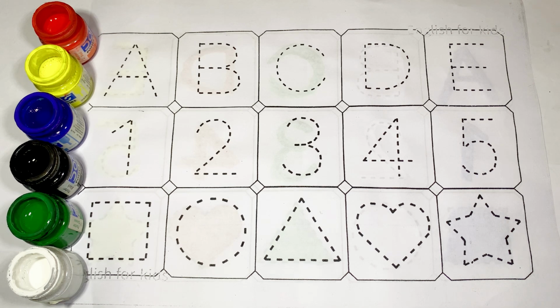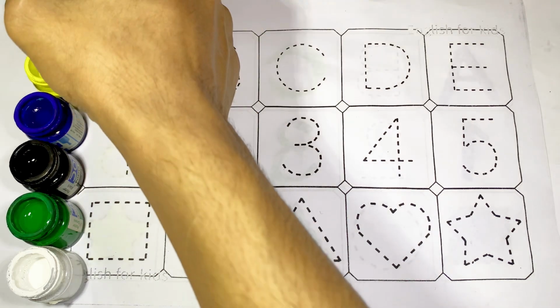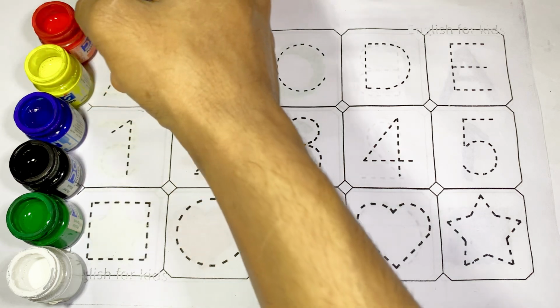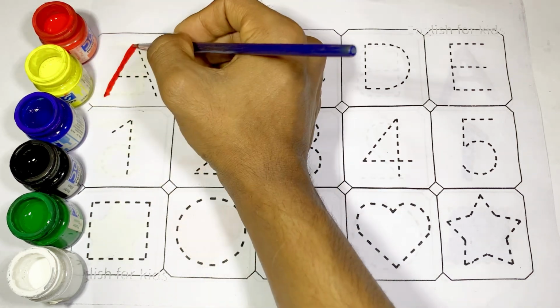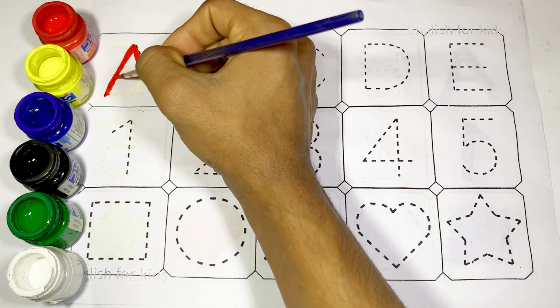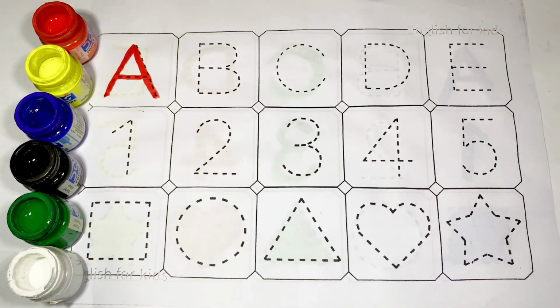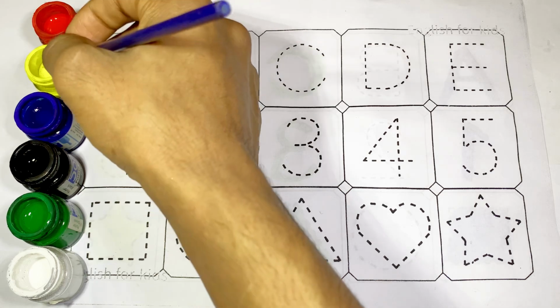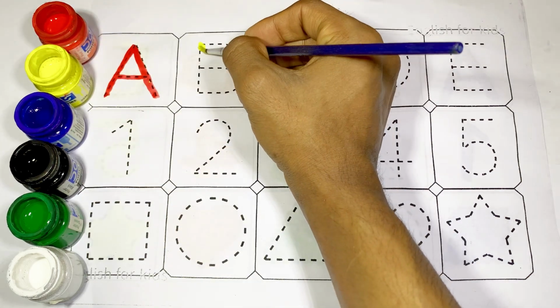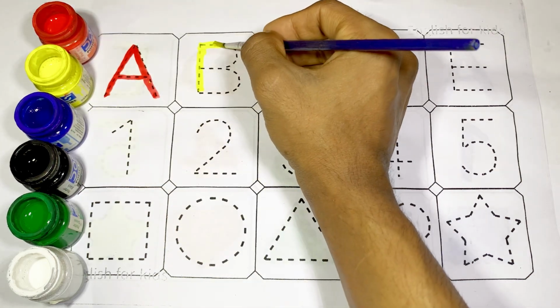Kids, first draw A. A for apple, A for aeroplane, and use red color the alphabets of A. Kids, now draw B. B for ball, B for bat, and use yellow color the alphabets of B.